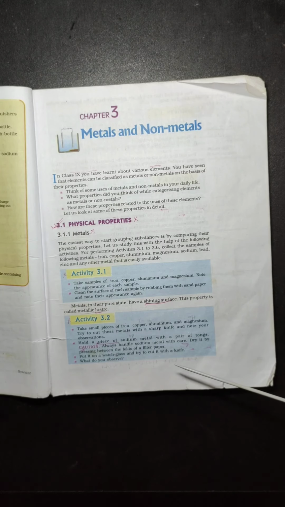In this activity, we'll show metals are hard, as well as that a few metals are soft. We need to take small pieces of iron, copper, aluminum and magnesium. We need to try to cut these metals with a sharp knife. When we use a knife to cut iron, copper, aluminum or magnesium, we can observe they're very hard, not that easily they can be cut.